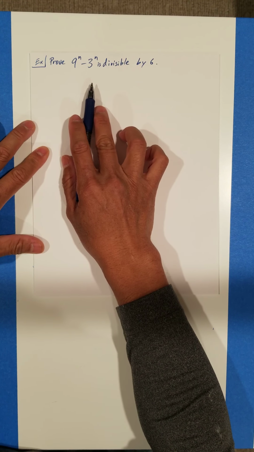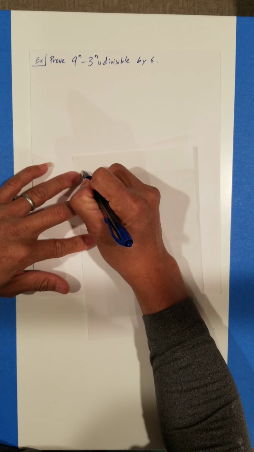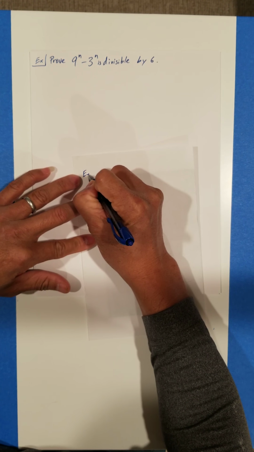What this says is that no matter what you plug in for n, when you compute 9 to the n minus 3 to the n, the answer you get will always be divisible by 6. For example, let's say n equals 2.